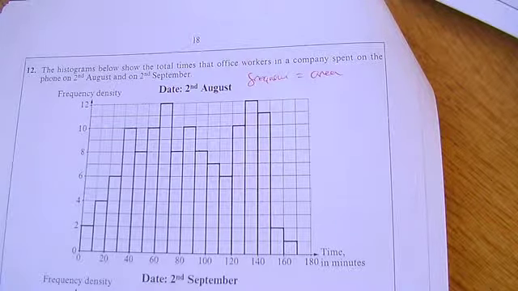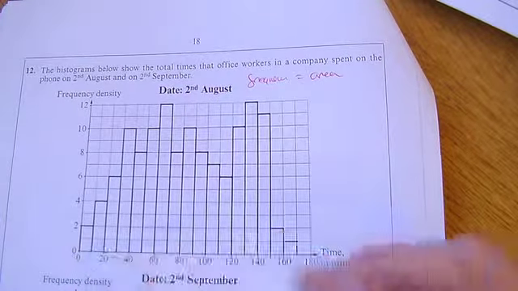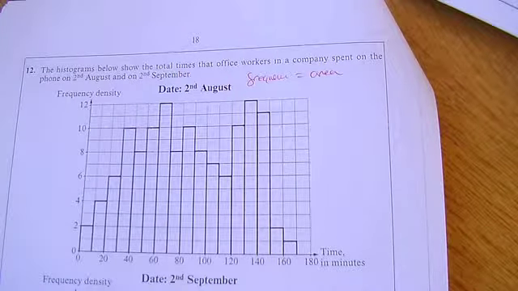All you've got to do is work out the area of each of those blocks and add them together. So the area of this one would be 10 across and 2 up. So that would just be 10 times 2, so 20. Okay? So for histograms, the area of each bar is the frequency.